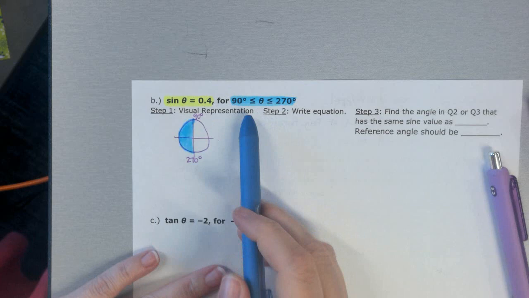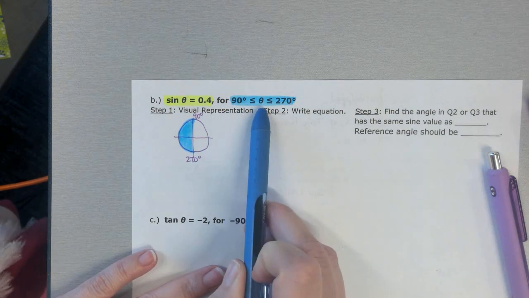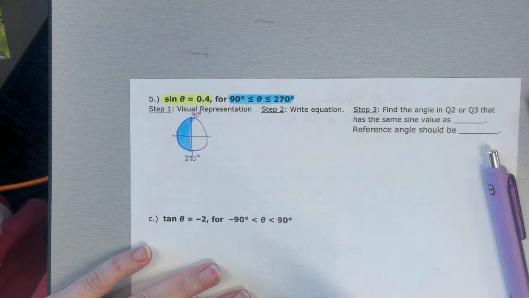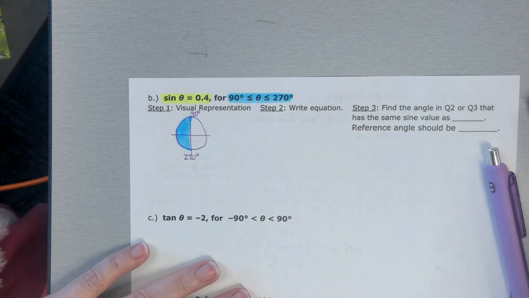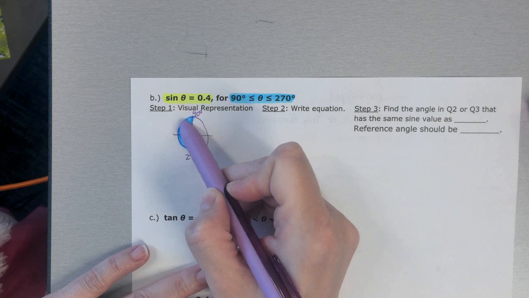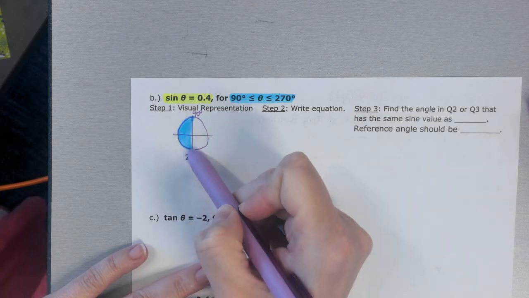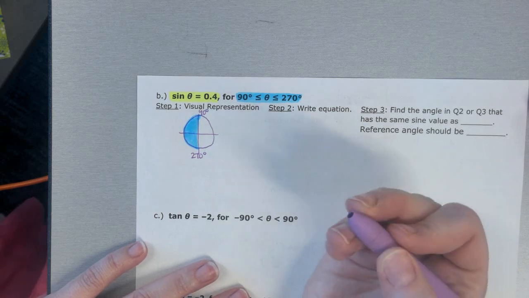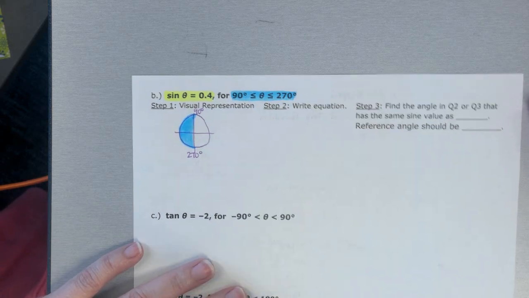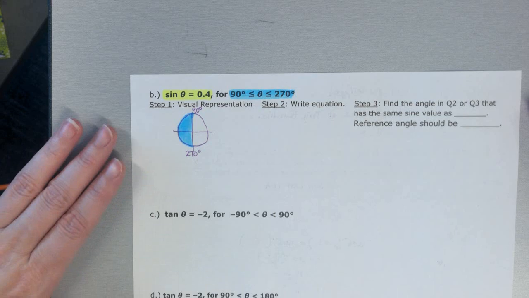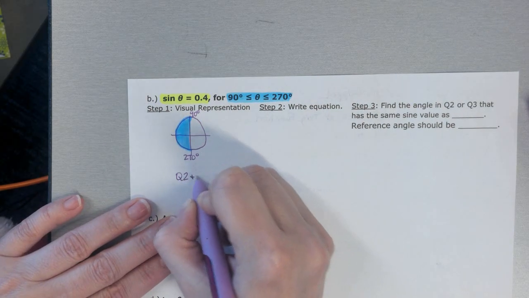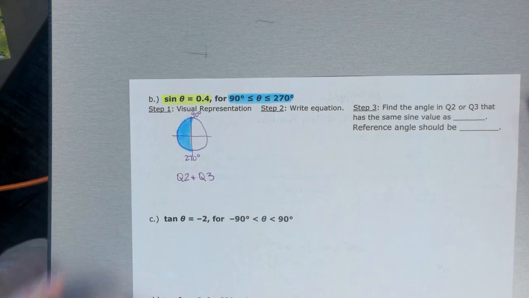See how it says 90 is less than or equal to theta, which is less than or equal to 270? Did you see when I drew it that I went like this? You start at 90, you go to 270. That's the part of the circle that you're going on. Well, pay attention if you're confused. No, I got it. I'm picking up what you're putting down. But are you? Okay, so the two quadrants are quadrant 2 and quadrant 3.